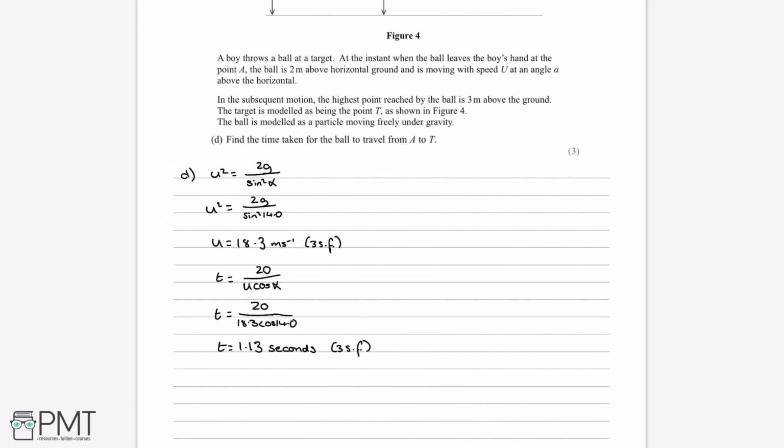And this question was worth 3 marks, and our first mark is a method mark, and it comes from finding U using our value of alpha, which is what we've done here with this equation. And our second mark was a method mark again for using this equation that we've done here and finding what T is. So using T equals 20 over U cos alpha is our second mark. And our last mark is an answer mark, and it's for ending up with T being equal to 1.13 seconds.